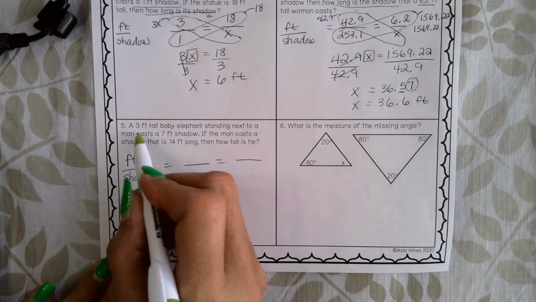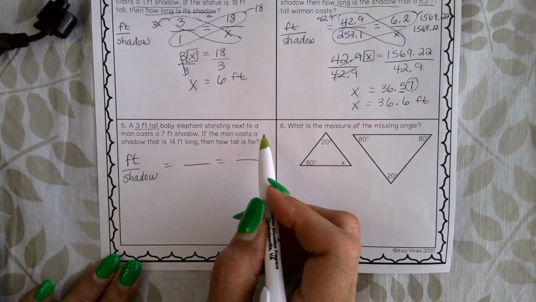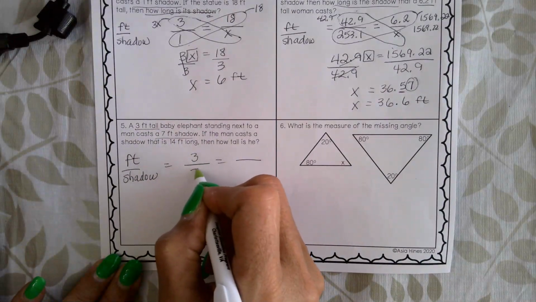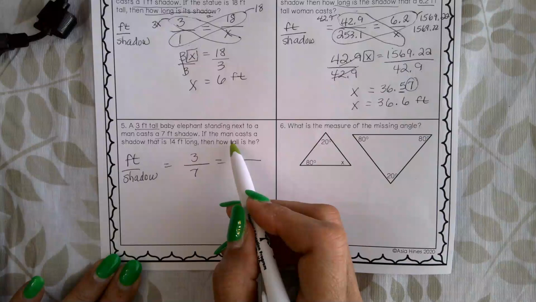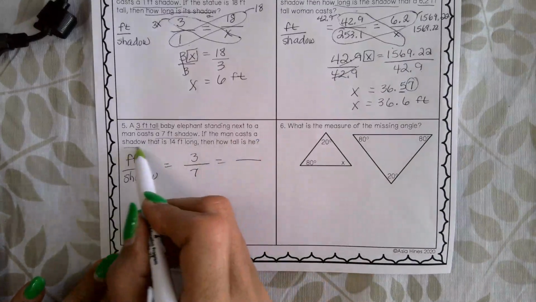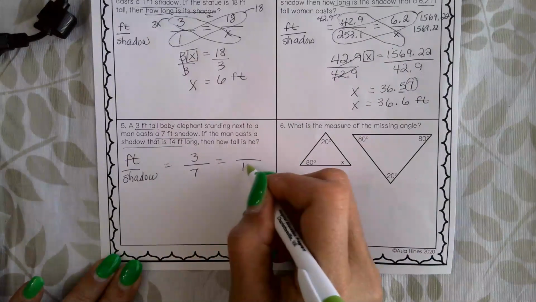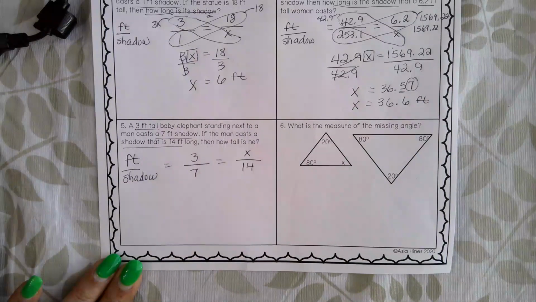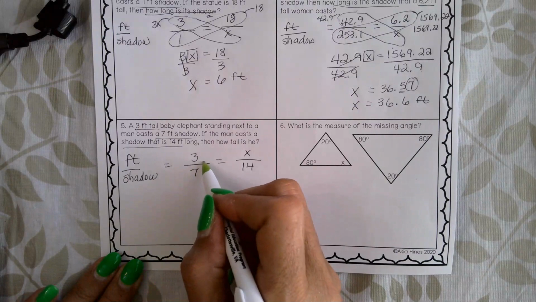So we have a 3-foot tall baby elephant casts a 7-foot shadow. So 3 to 7. If the man casts a shadow that is 14 feet, we're going to put the 14 here. And we don't know how tall he is, so we're going to put the variable there. Again, you can use any variable.